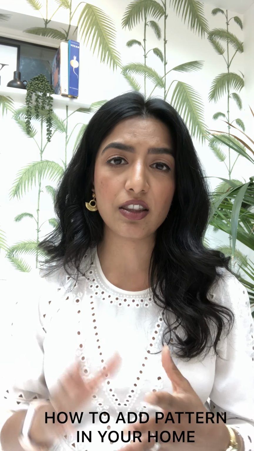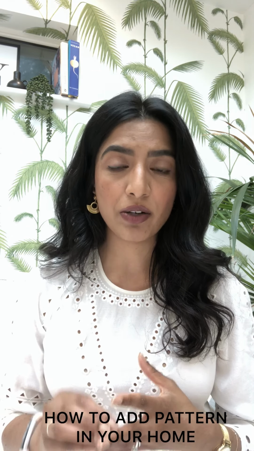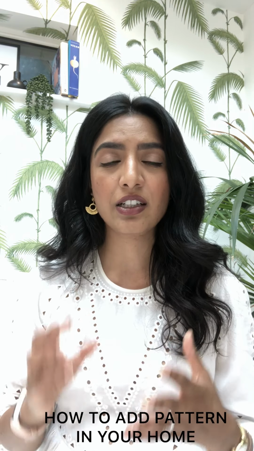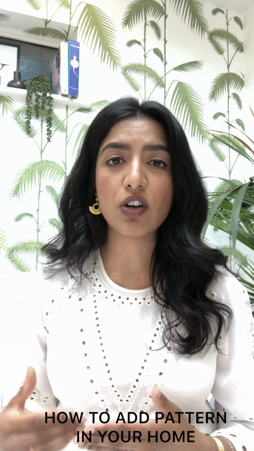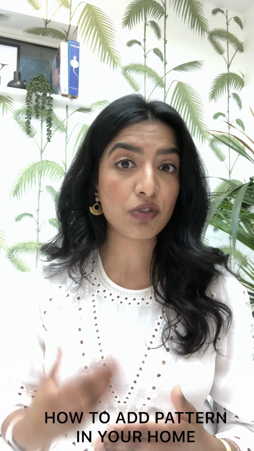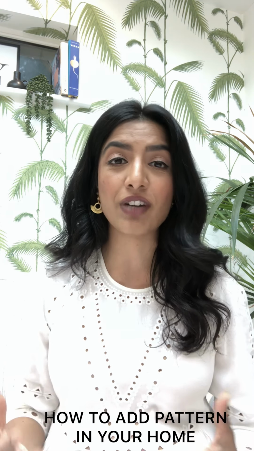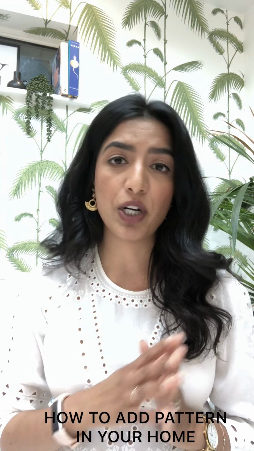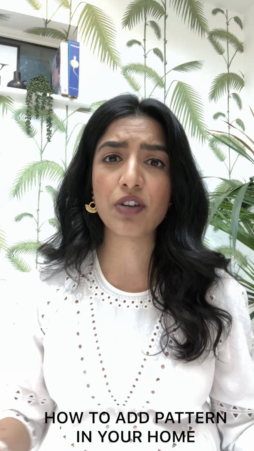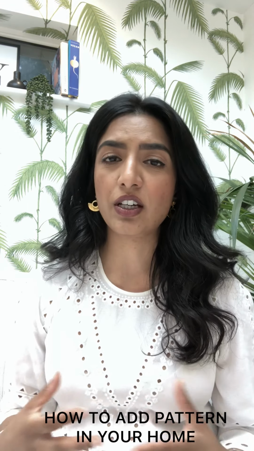Now, the third tip that I absolutely love, because it has the least amount of commitment, is adding pattern in your accessories. So your cushions, your throws, your rugs. Rugs are a great place to add pattern because they can hide stains, which is great if you've got kids. So you've got your Persian rugs, with the beautiful red and pink, black embroidery going on.